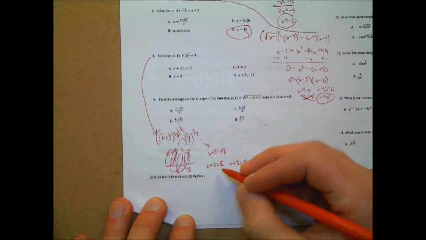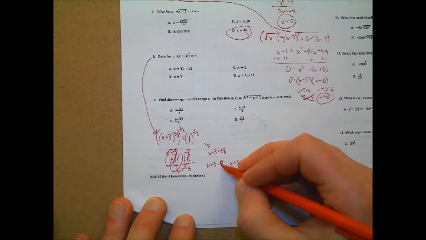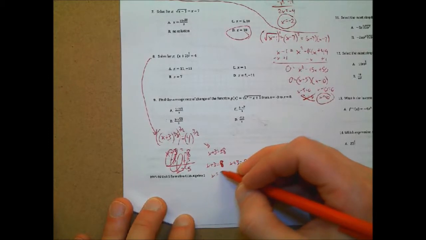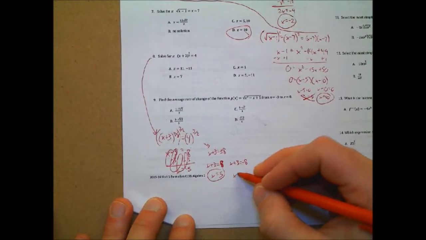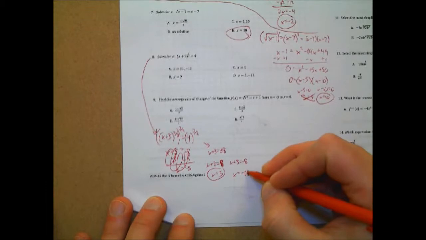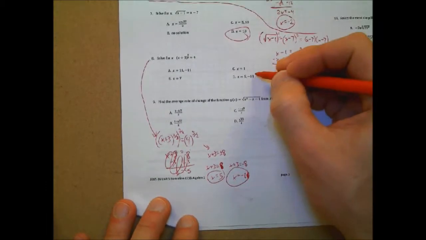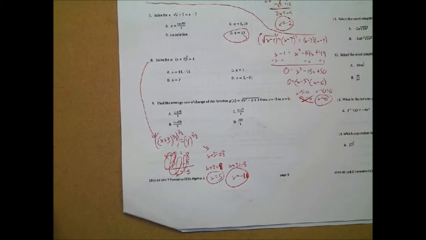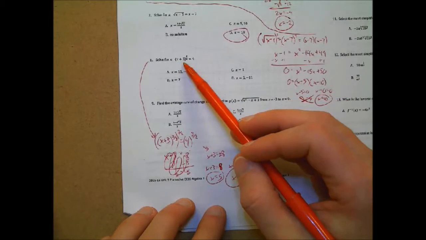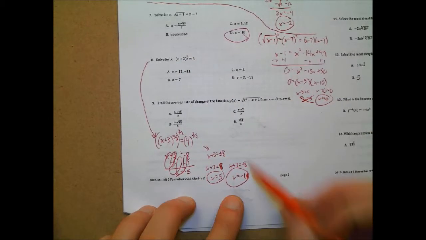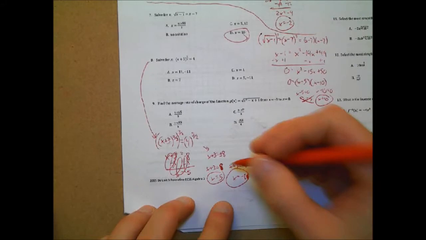And so then when I solve, I'll get x equals 5, and then subtract 3 from both sides here, we get x equals negative 11. Ooh. Okay, like that. But I guess I need to check those too. So let's see here. 5 plus 3 is 8, cube root of 8 is 2, squared is 4, and negative 11 plus 3 is negative 8. Yep, they both work. Okay. So 5 and negative 11 are your answers there.